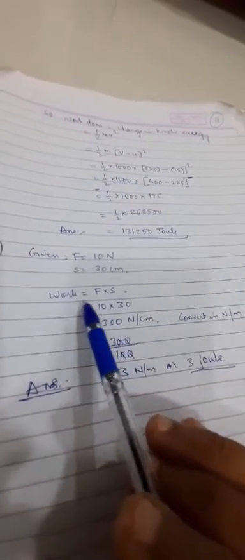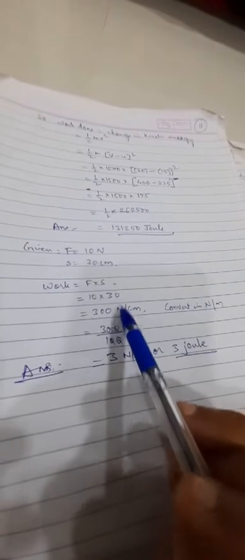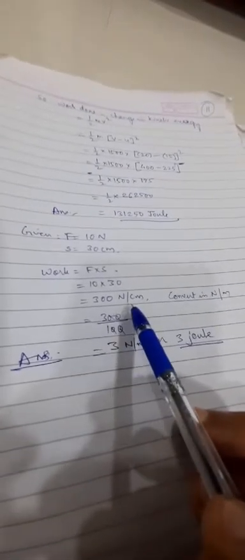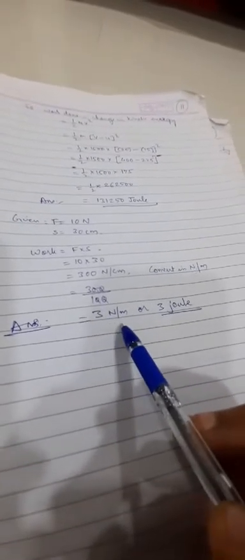So we know the formula, work is equal to F into S, force into displacement. Put the values here, 10 as it is into S value 30 centimeter, so we got 300 Newton centimeter. But we know that we want this in Newton meter. Okay, so what we have to do, we have to convert this to Newton meter, so we have to divide it by 100. So I am dividing 300 upon 100, this 0 will get cut and the 3 is remaining, so the answer will be 3 Newton meter, or 3 joule. Okay, so this is the answer.